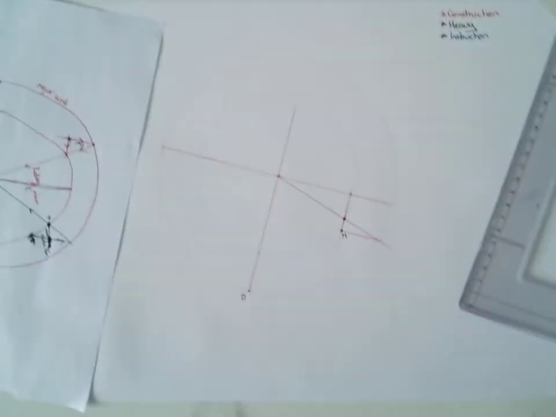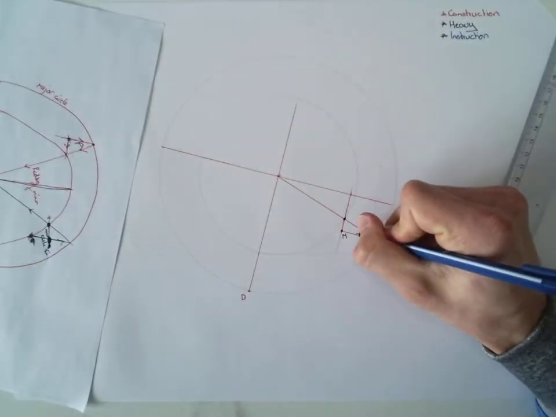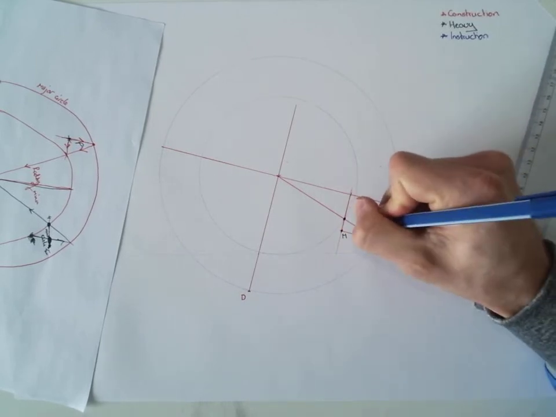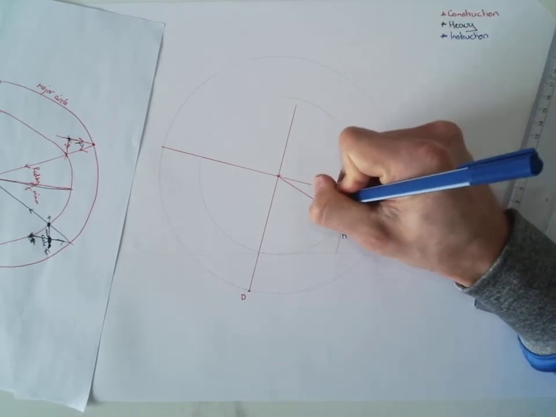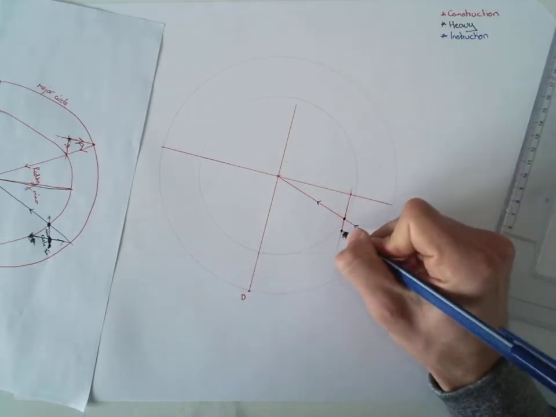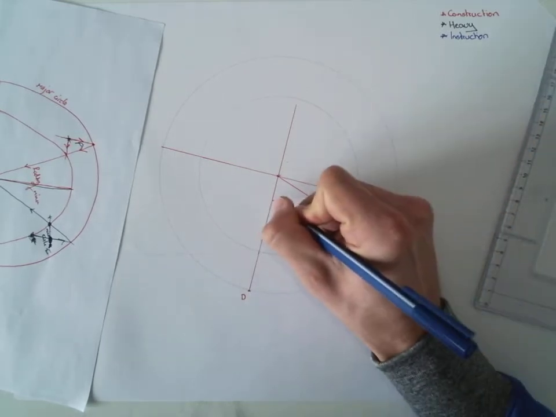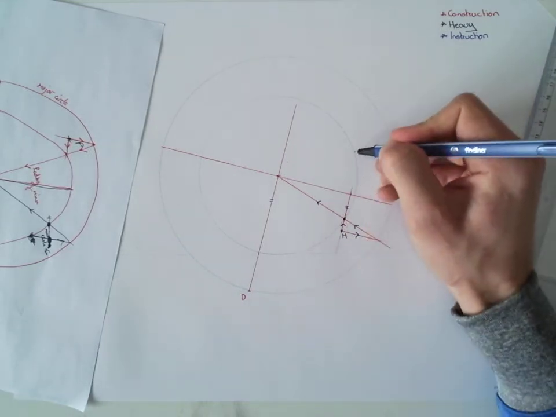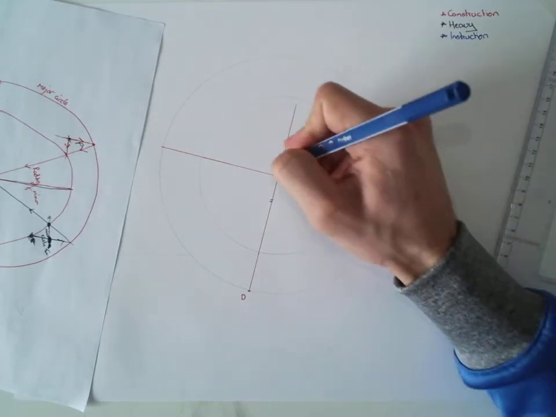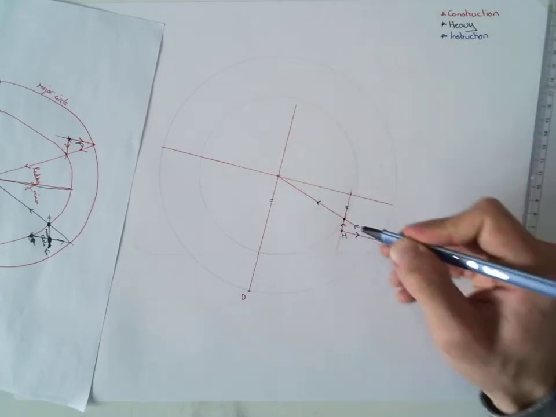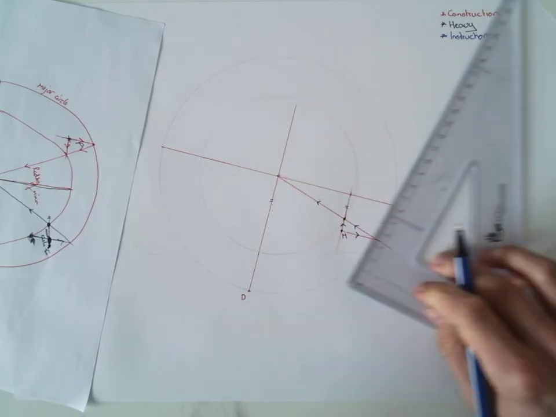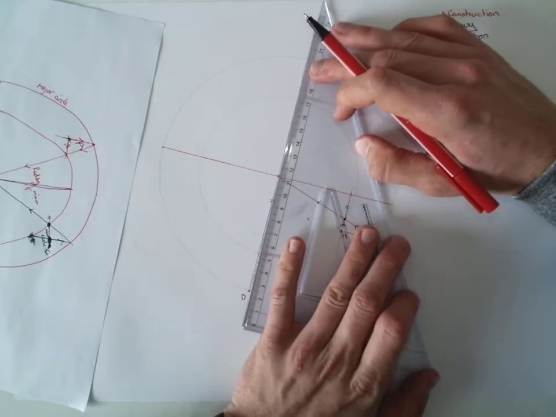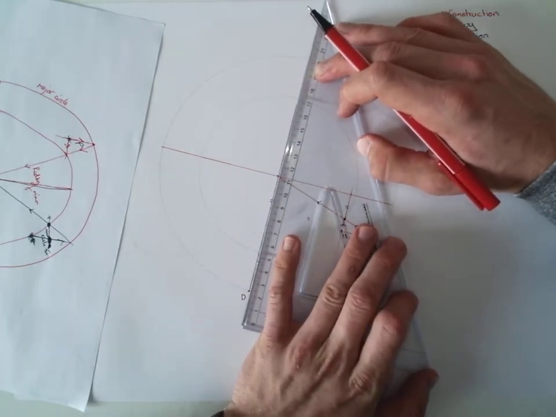So what we did there, from M, you want to go away from the major axis up towards the major circle. Where you hit the major circle, bring that back towards the center of the ellipse. And then from M, you want to come parallel, so that line there is parallel to the major axis. Where that line intersects is a point on your minor circle. So that is the minor axis found, and that will allow us to draw our ellipse.